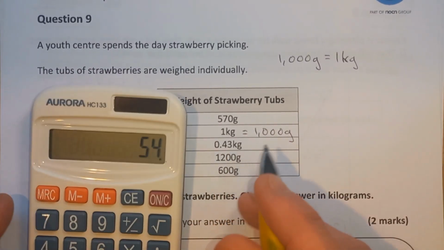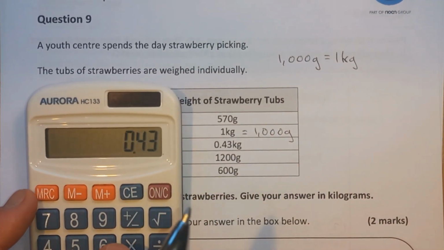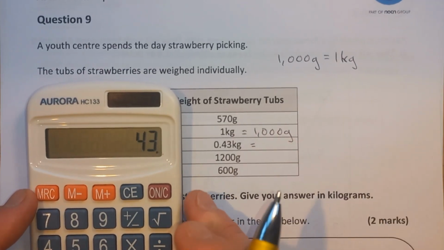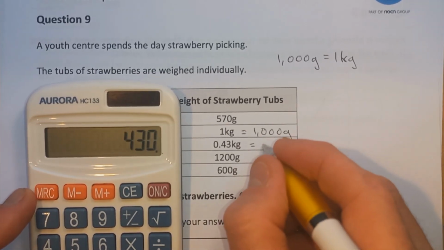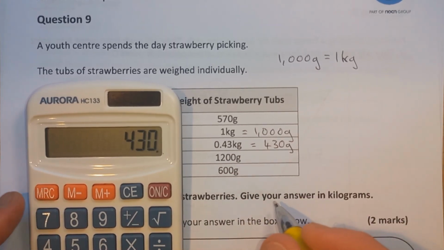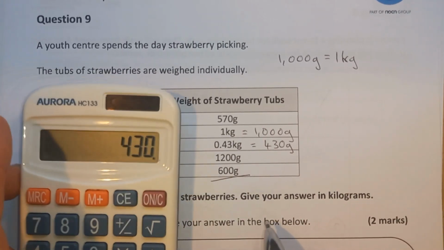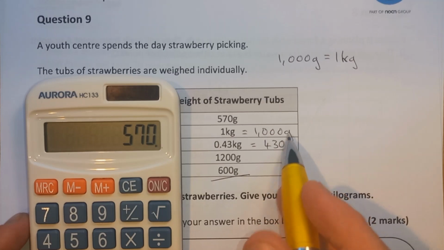0.43 kilograms. Well, if I want to turn that into grams as well, I'm going to do 0.43 times 1,000. Let me check. 43 times 1,000. I think I only did 2 zeros. Yeah, 430 grams. So now we want to add these all up. So we've got 570, so we're doing all the grams.